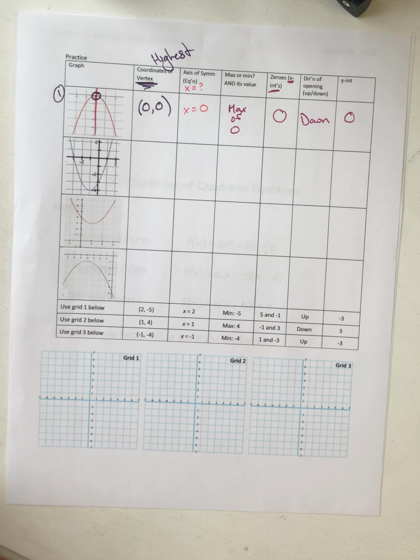So our vertex, again, is now our lowest point because it's opening up. So our vertex is right there, and that is when x is -1 and y is -4. And our axis of symmetry, so we're going to go right down the center here. Our axis of symmetry is when x is -1.